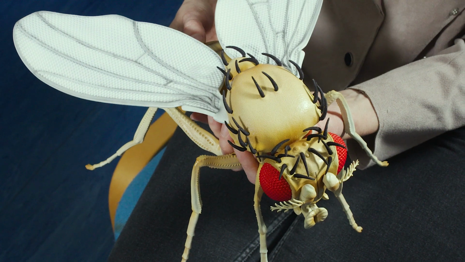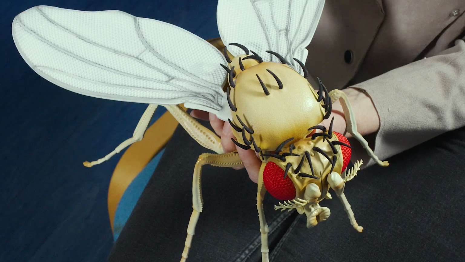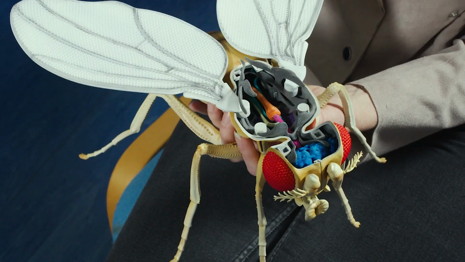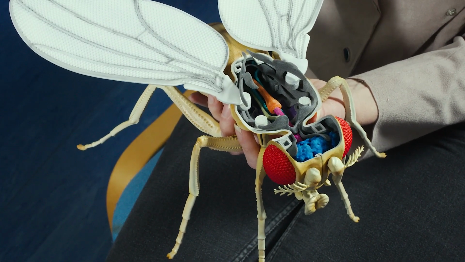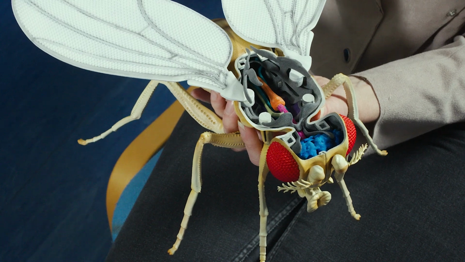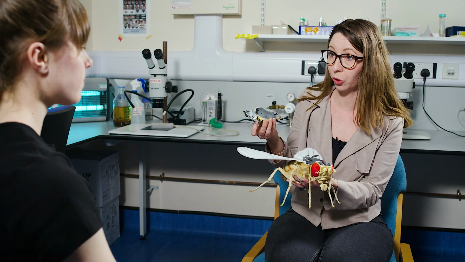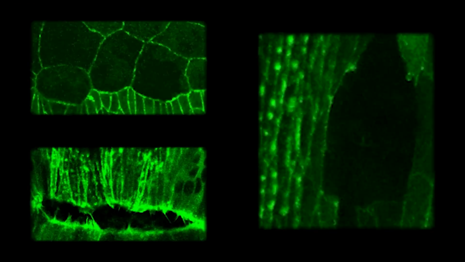I have a model of an adult Drosophila here, and you can see if we take this section of the body off, you can see inside the brain, the gut, the airways, the heart, many of the same tissues and organs that are within us.